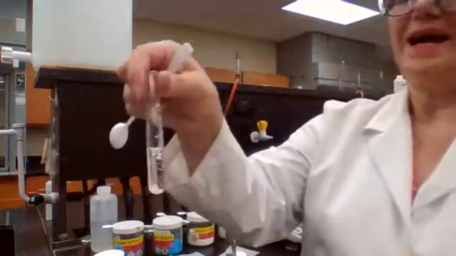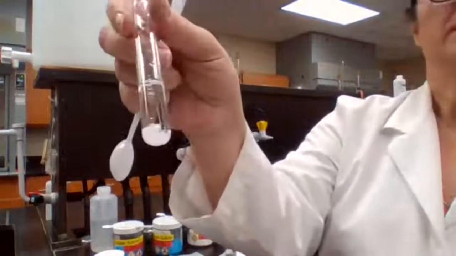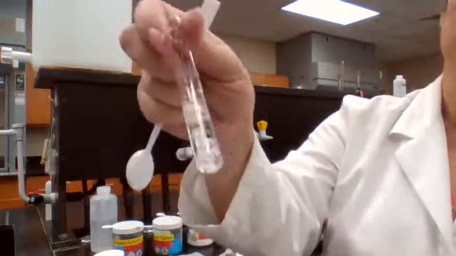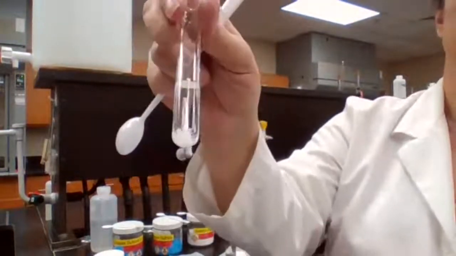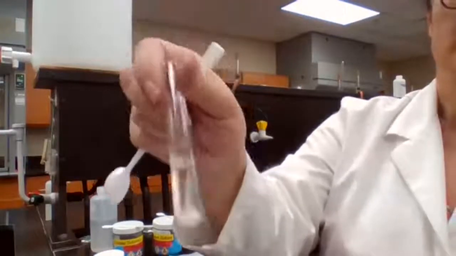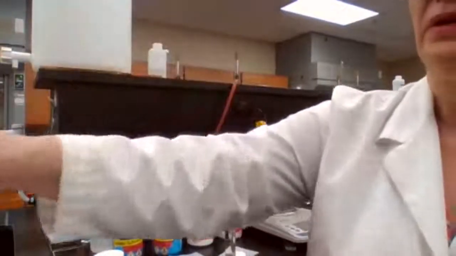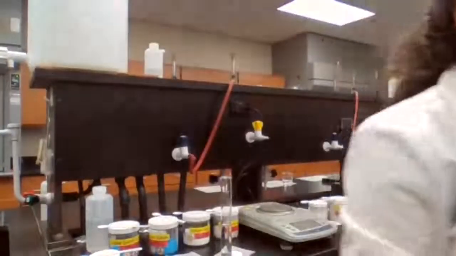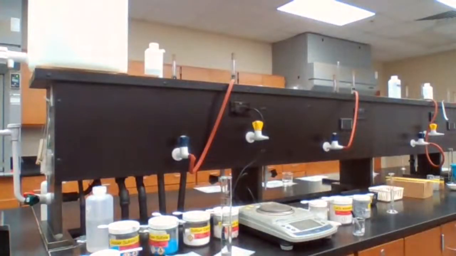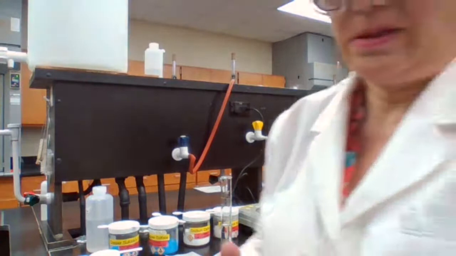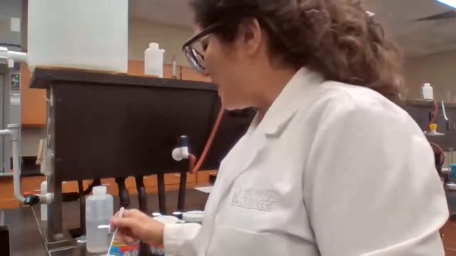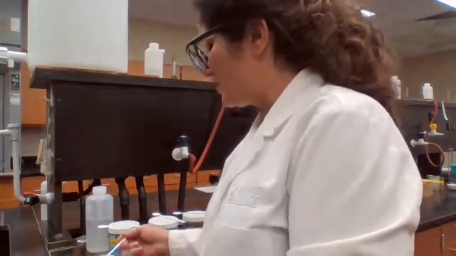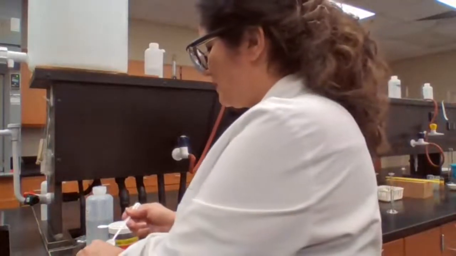Okay, this is naphthalene with water. See the solid and liquid. For solid and liquid, it's easier to see because the solid is still there, it didn't dissolve. So naphthalene did not dissolve in water. Now, next, we are going to test naphthalene with toluene. If naphthalene doesn't dissolve in water, it means naphthalene is non-polar and toluene is non-polar. So we're going to test and see if the naphthalene actually is going to dissolve in toluene.